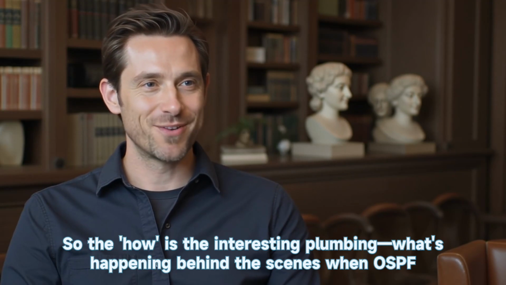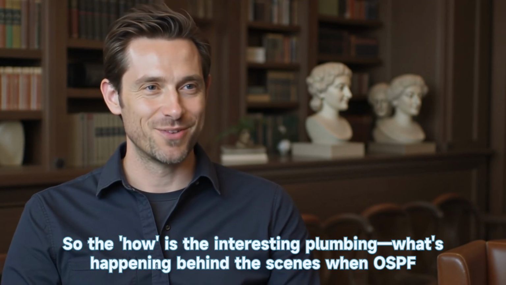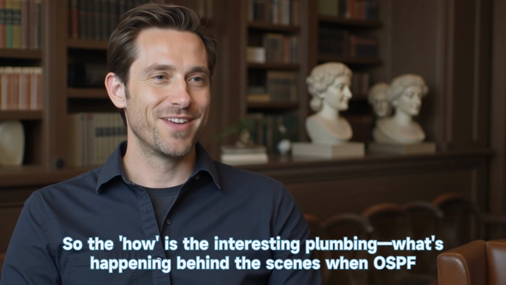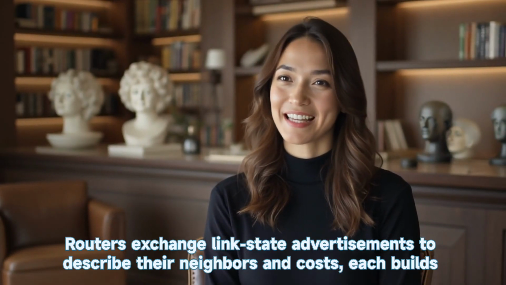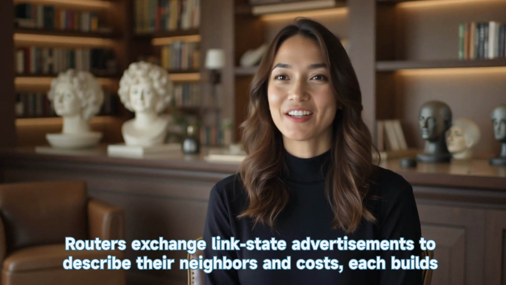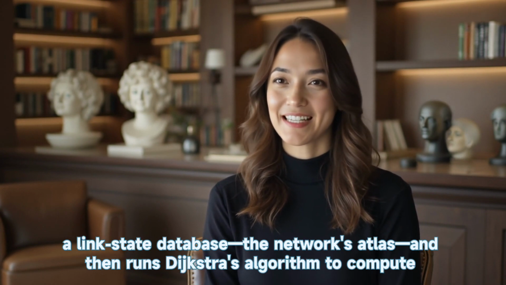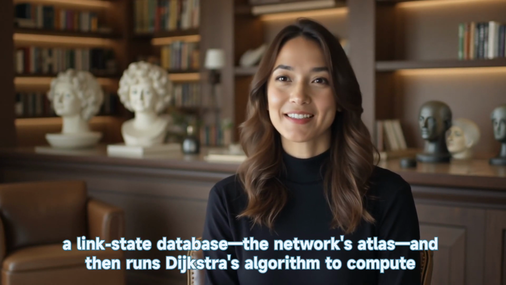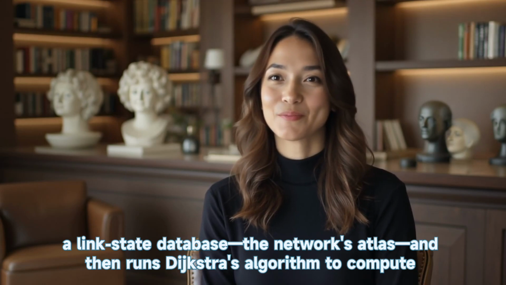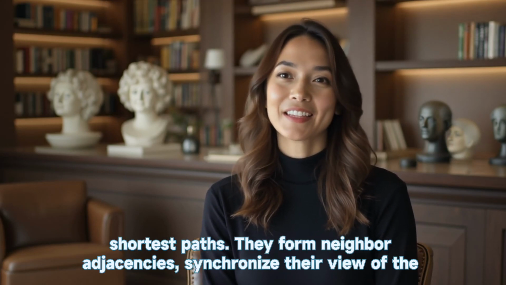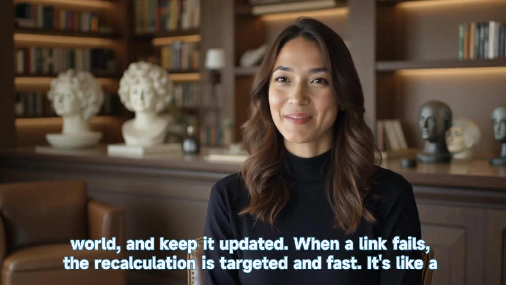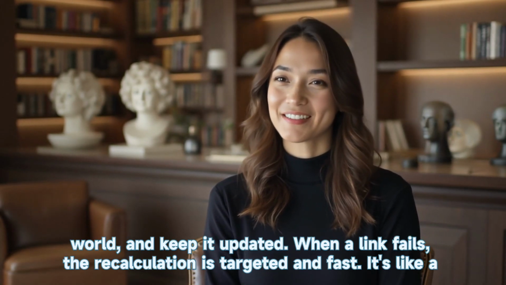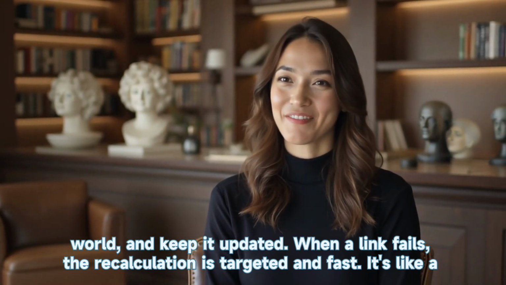So the how is the interesting plumbing. What's happening behind the scenes when OSPF builds that map? Routers exchange link state advertisements to describe their neighbors and costs. Each builds a link state database, the network's atlas, and then runs Dijkstra's algorithm to compute shortest paths. They form neighbor adjacencies, synchronize their view of the world, and keep it updated. When a link fails, the recalculation is targeted and fast.